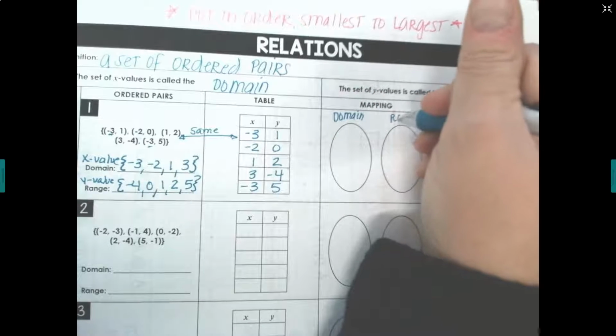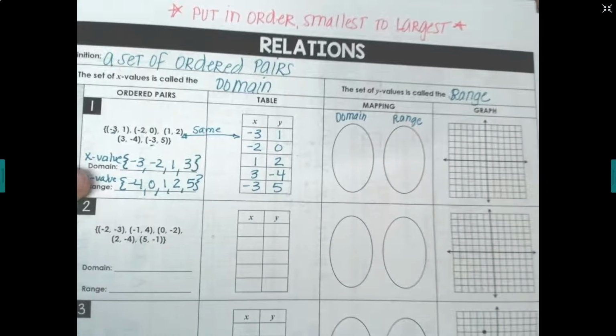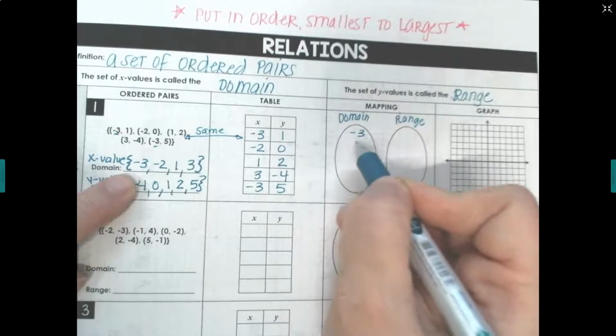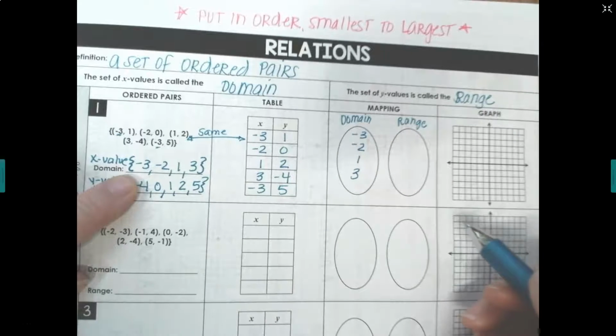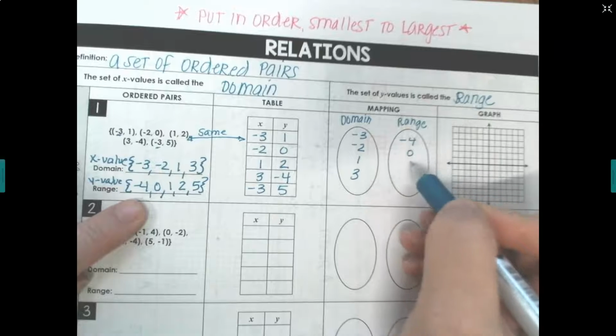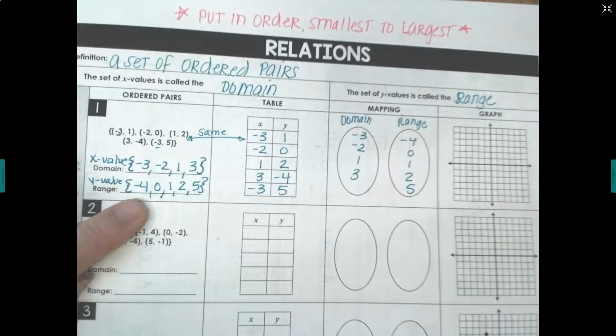For our mapping, the left-hand oval is going to represent our domain, and the right-hand oval will be our range. So we can really just take the numbers that we used here. Our x values for our domain were -3, -2, 1, and 3. And my y values were -4, 0, 1, 2, and 5.